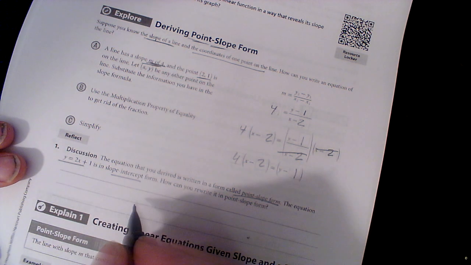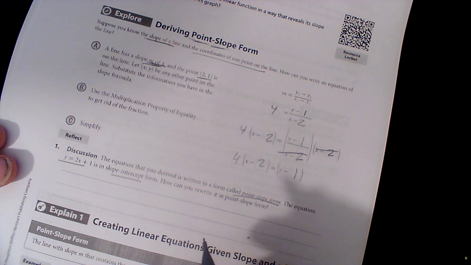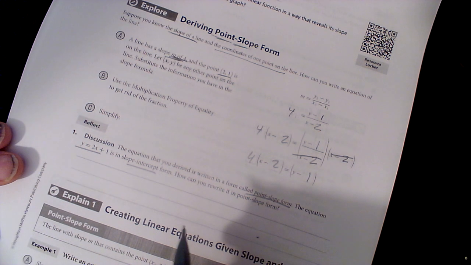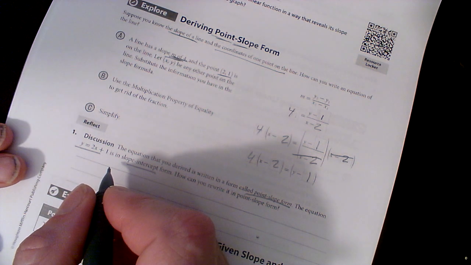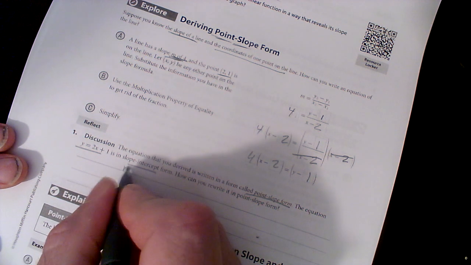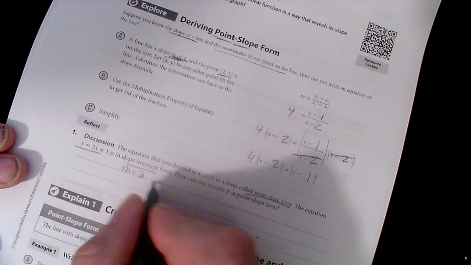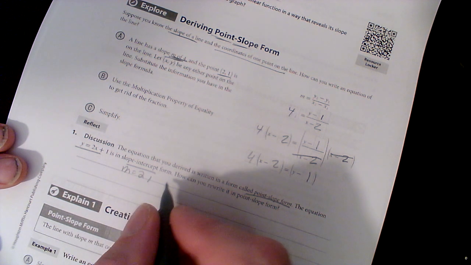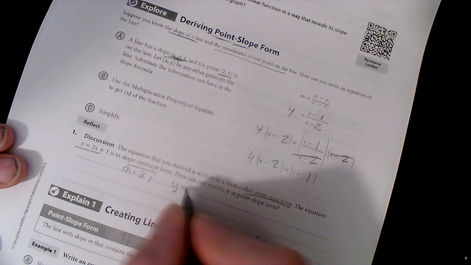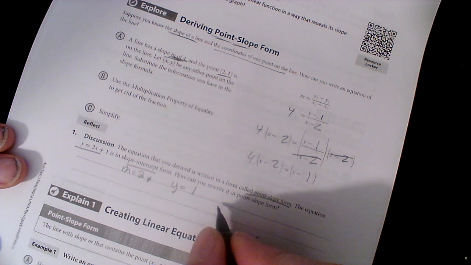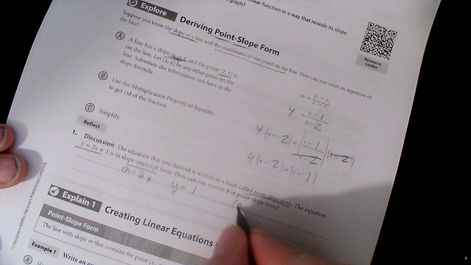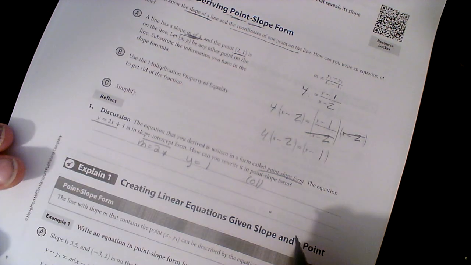We have a slope of 2, m equals 2, and a y-intercept of 1, so the point is (0, 1), and we would plug all that in.